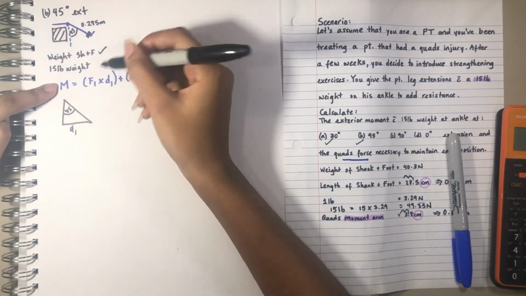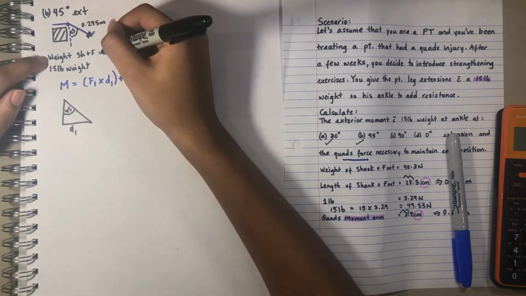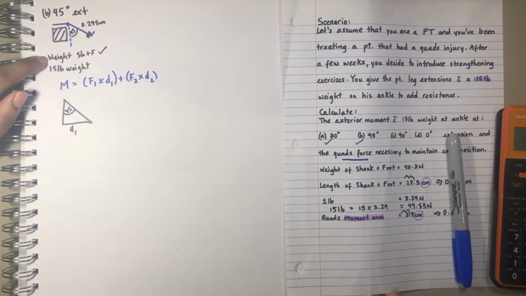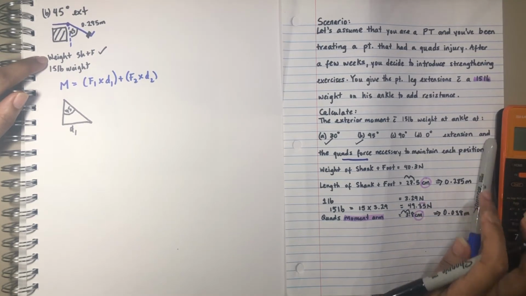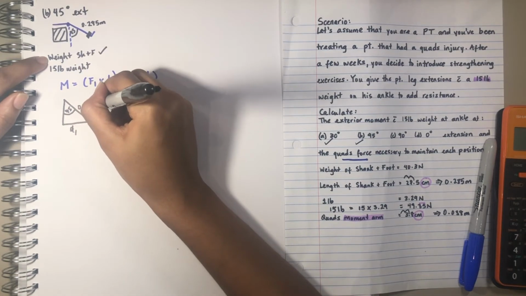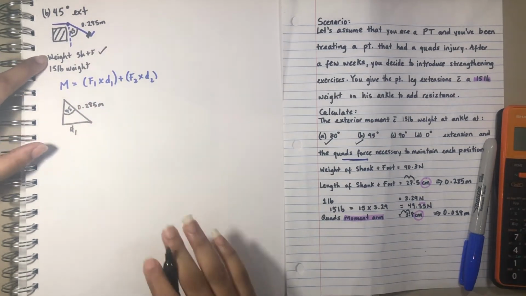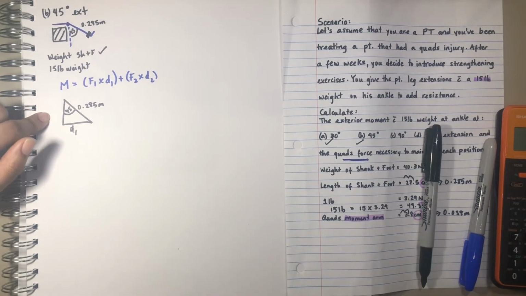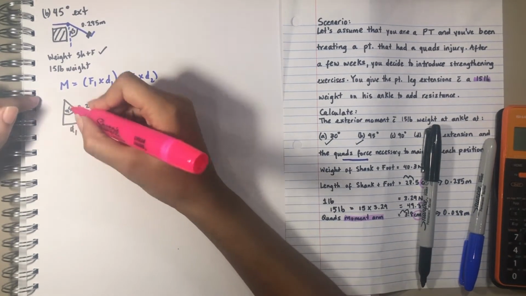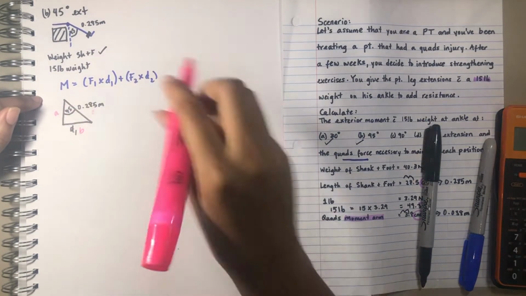We know that F1 is the weight of the shank and foot, and the distance of the shank and foot from the fulcrum would be 0.285 meters. I hope you'll correct me there, because that means you're paying attention, right? So let me label up and let's go. We'll put this as B, this as A, and this as C.